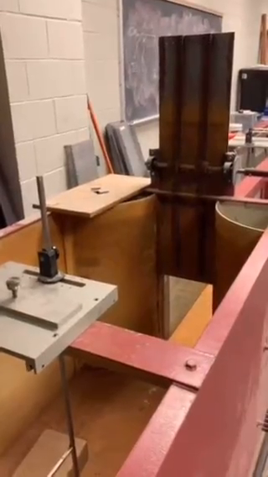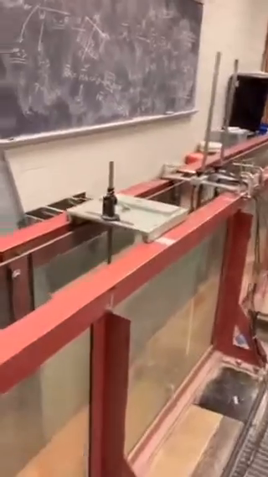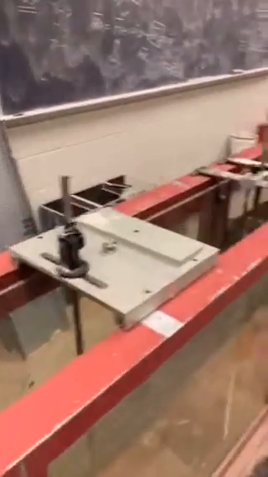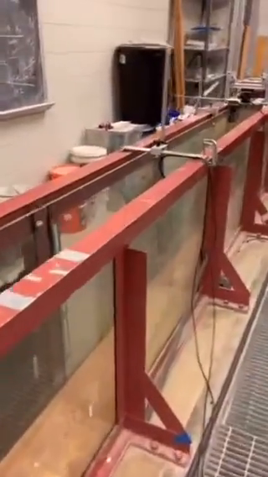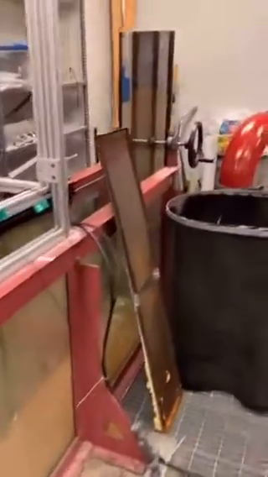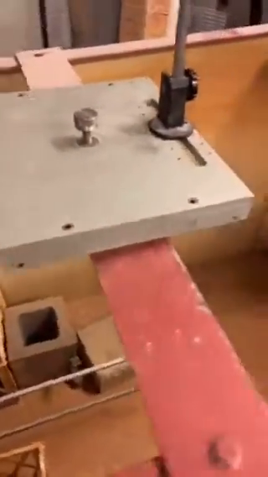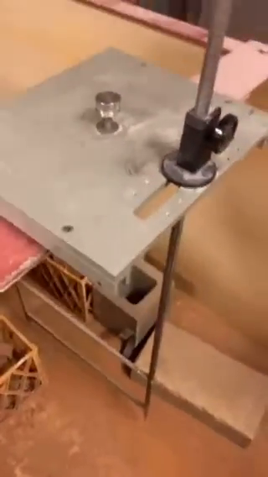So here we have our gauge 1, the sluice gauge, and you can see this is the gauge 2, and to the very end of the flume we can see another sluice gauge, so water will be coming out from here.